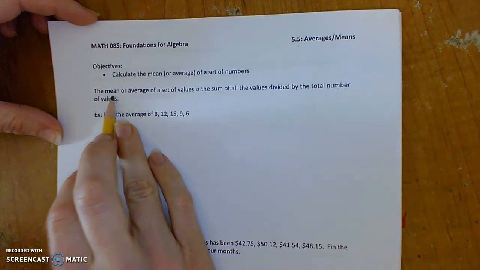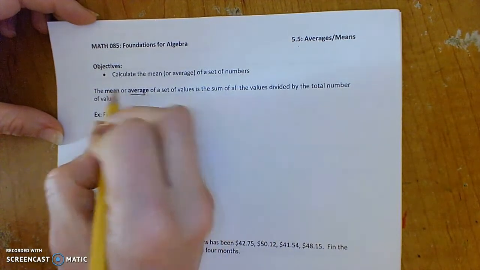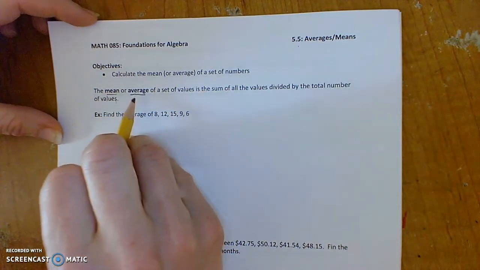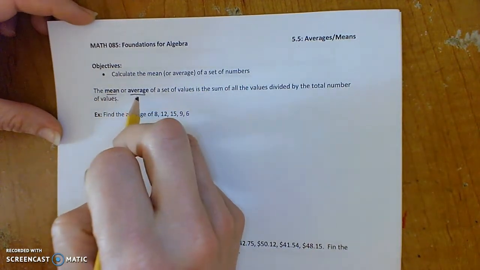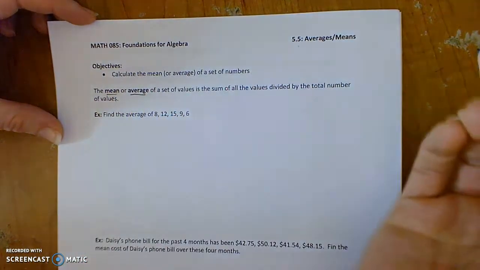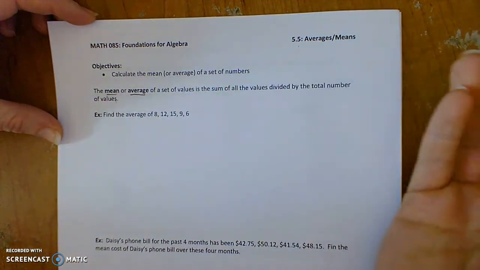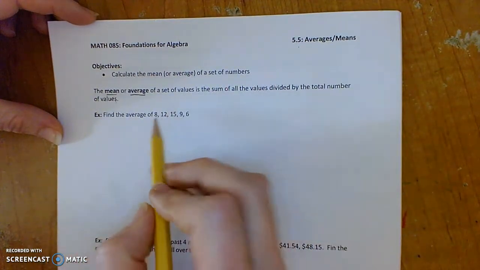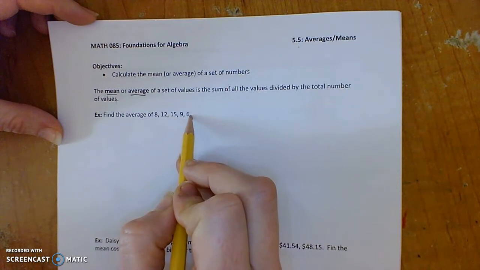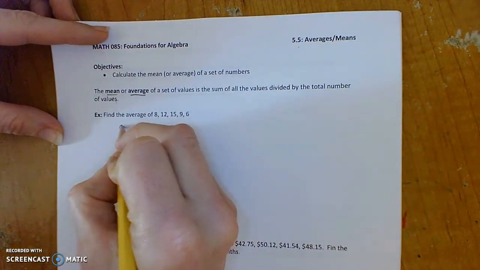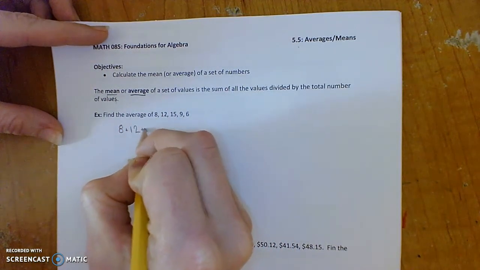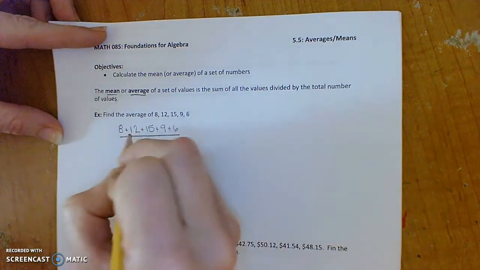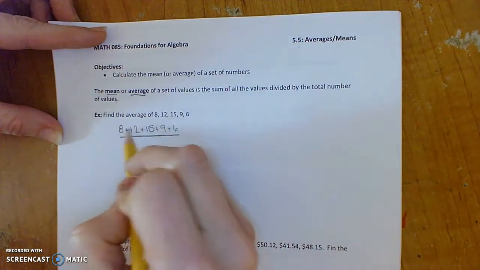So the mean, most people know what average means. The word mean or arithmetic mean is just another way of saying average. So the mean of a set of values is the sum of all the values divided by the total number of values. So for example, if I want to find the average of 8, 12, 15, 9, and 6, what I will do is add 8 plus 12 plus 15 plus 9 plus 6 and divide by the total number of values I have. 1, 2, 3, 4, 5.